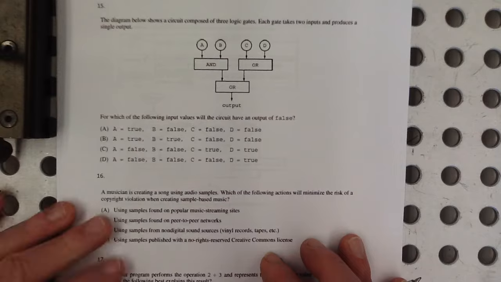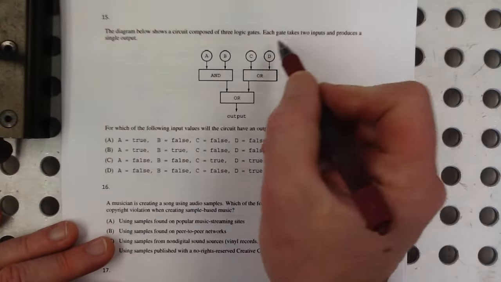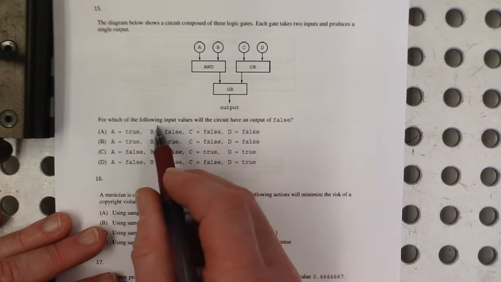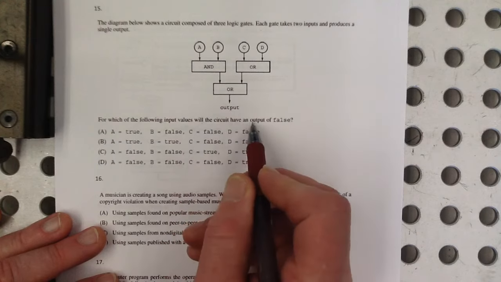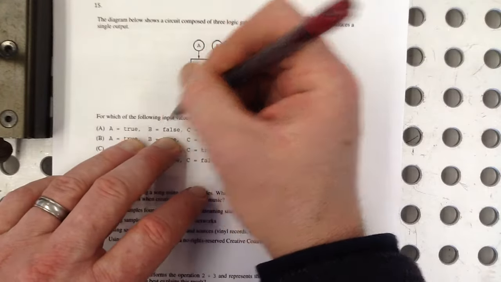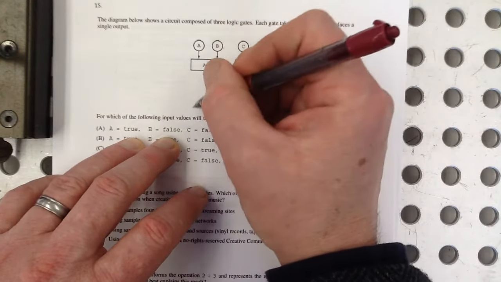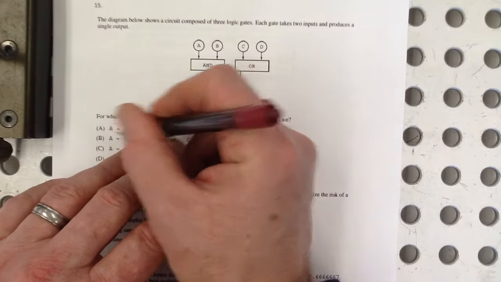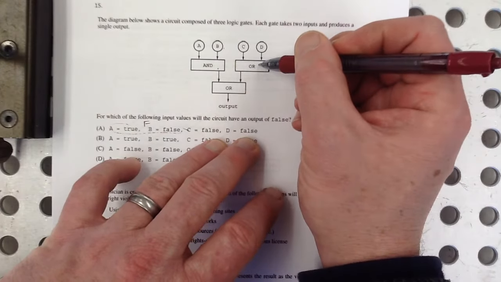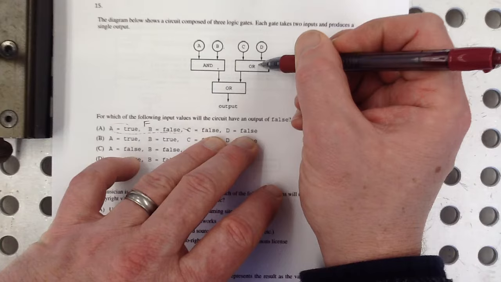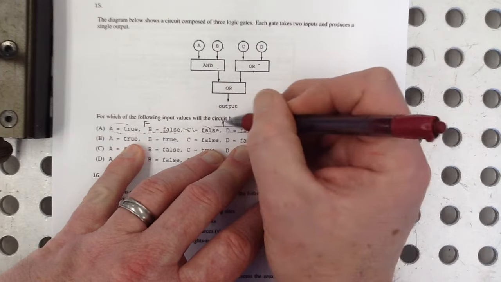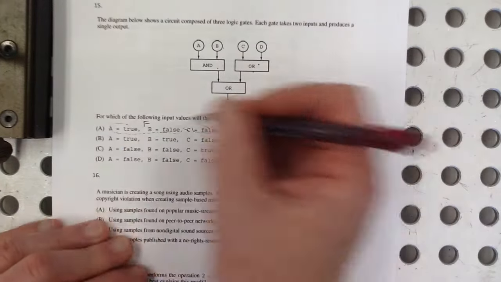Number 15. Some logic gates here. Each gate takes 2 inputs and produces a single output. For which one of the following inputs will the circuit have an output of false? Alright, well, let's just try them. There's only 4. If I do true and false, that's going to give me a false when I put those two together, right? Because AND, they have to both be true. And then false, false, that gives me a false, right? False OR false. So I have a false and a false going to this OR. That gives me an output of false. So there it is, A.